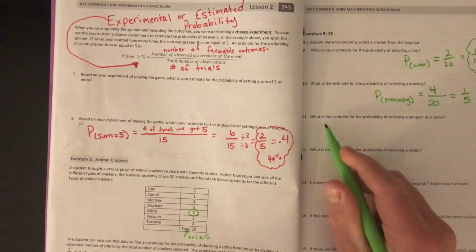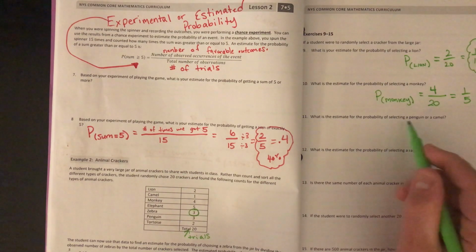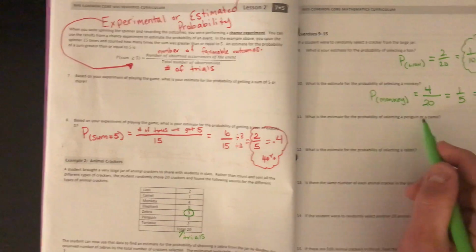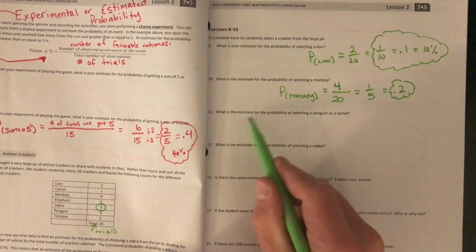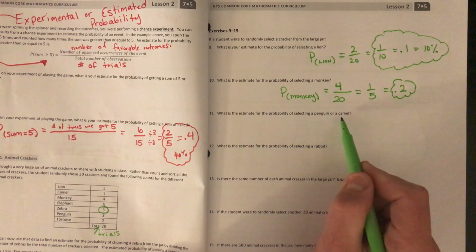All right, what is the estimate for the probability of selecting a penguin or a camel? Oh, I'm sorry, I just realized I'm a little bit off screen. What is the estimate for the probability of selecting a penguin or a camel?